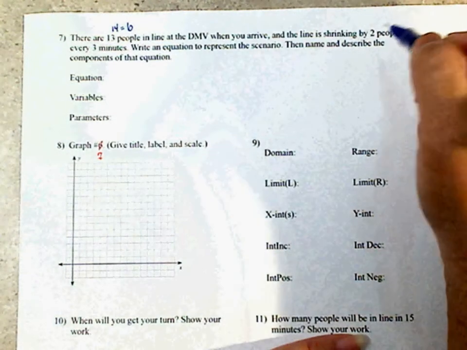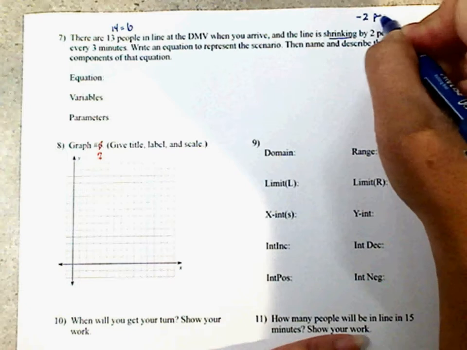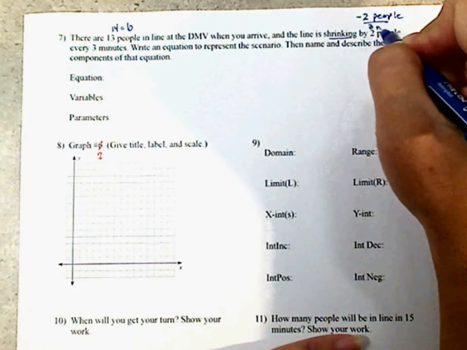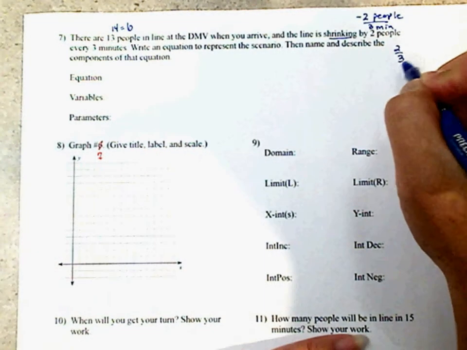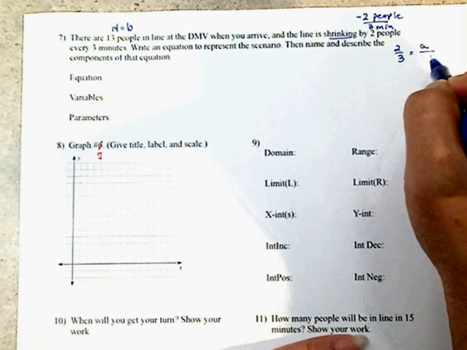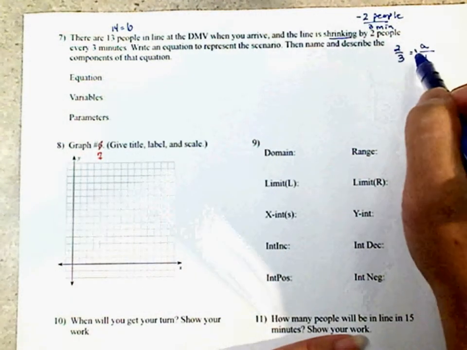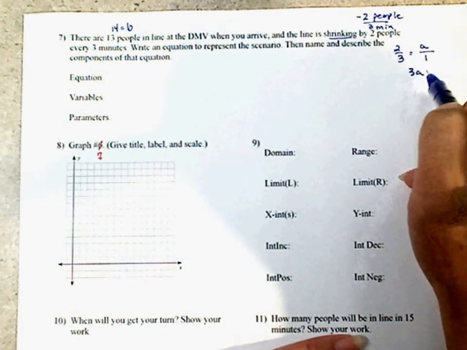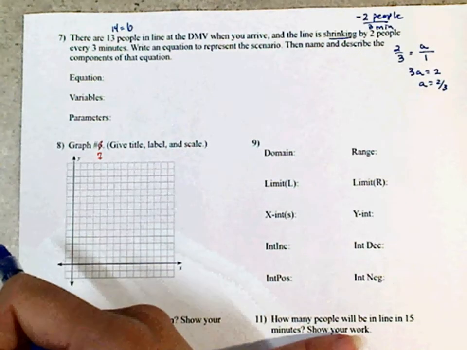Alrighty. So, it's shrinking by 2 people for every 3 minutes. And because of that, you need to figure out how many people actually move per minute. So you might need to do a ratio. 2 people every 3 minutes is equal to how many people per 1 minute, okay? And what you can do right here is cross multiply. 3 times A is 3A equals 2, and A is 2 over 3. You could have used m if you wanted to.